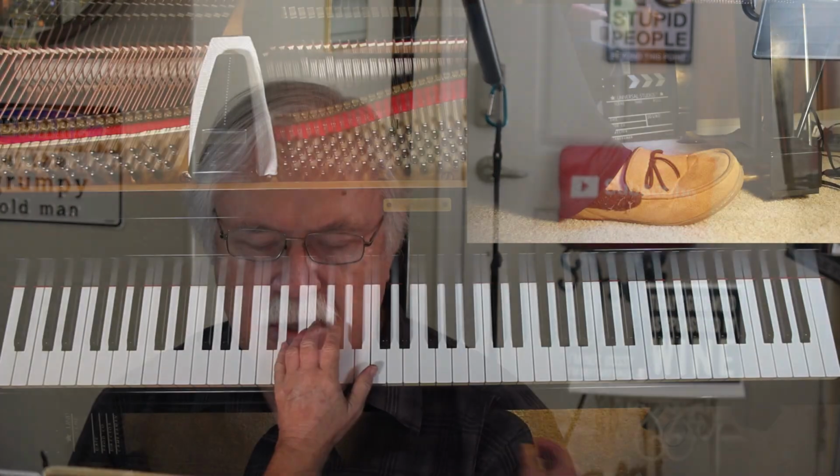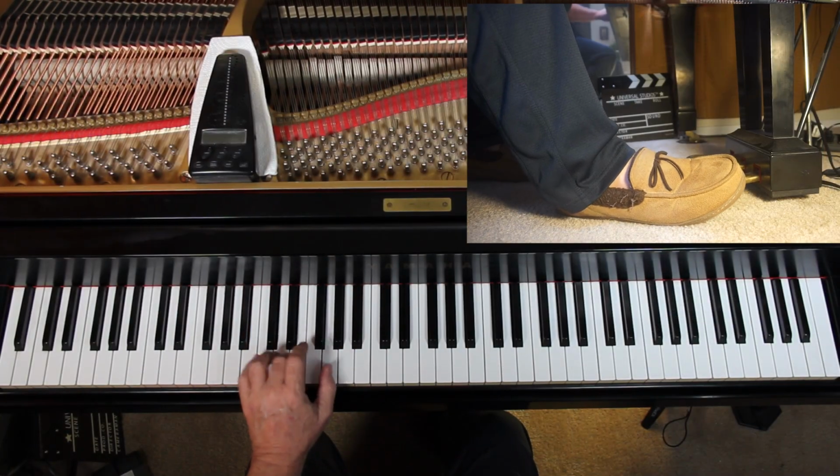I'm altering the pedaling a little bit to try and keep the melody clean, but I'm also trying to connect repeated notes, these repeated chords, whatever they are. I'm trying to connect those if I can. This is a fairly smooth piece.